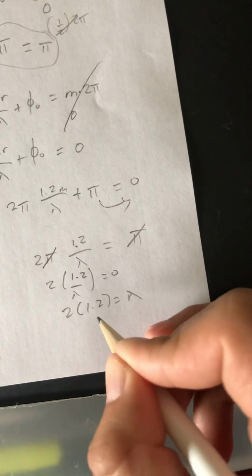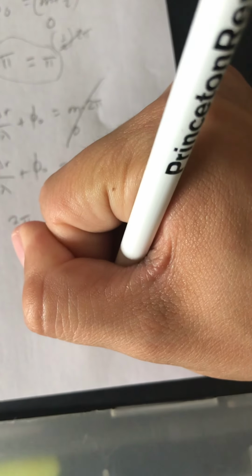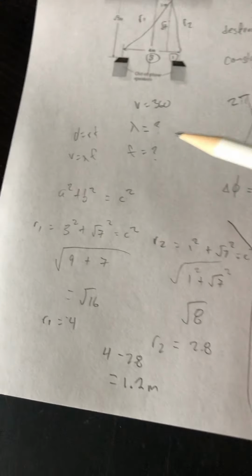And 2 times 1.2 would be 2.4 equals wavelength. Alright, so we found wavelength now. Now let's plug that back into our D equals RT.